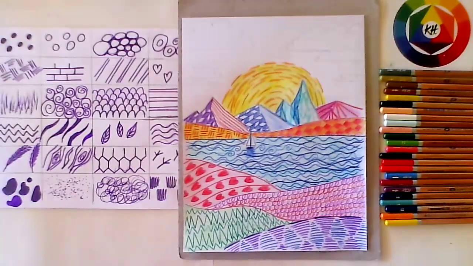This is what mine looks like. I haven't colored my boat though. Oh, nice. Very active. I like how it's being active behind the mountain. Awesome. Well, we are reaching almost the end of our landscape.